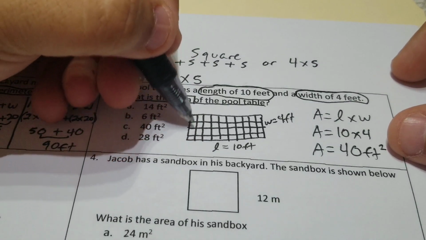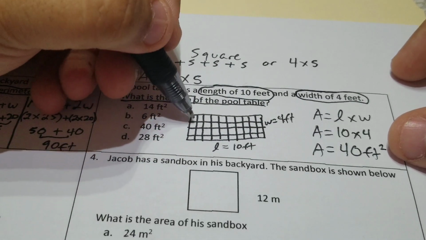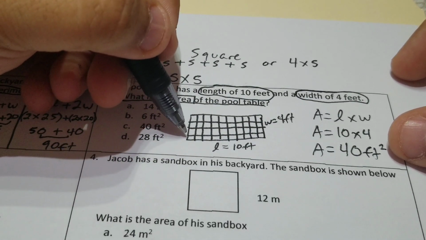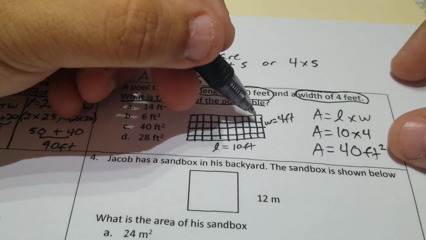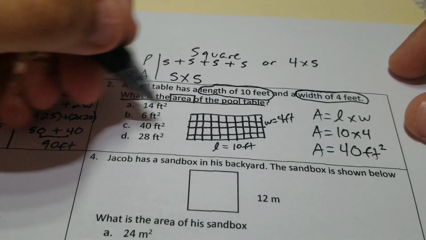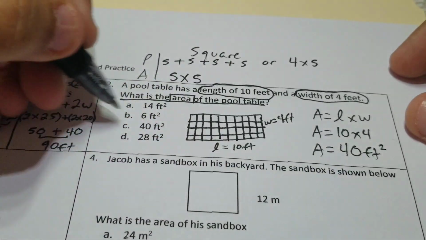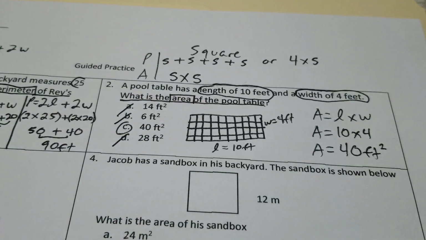Since I have 10 columns, and 4 squares in each column, 4, 8, 12, 16, 20, 24, 28, 32, 36, 40, I have 40 squares inside the rectangle, and since our unit of measure is feet in this one, we call it 40 square feet. C would be your answer.